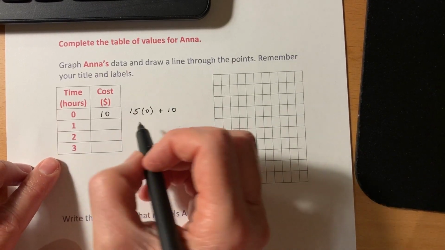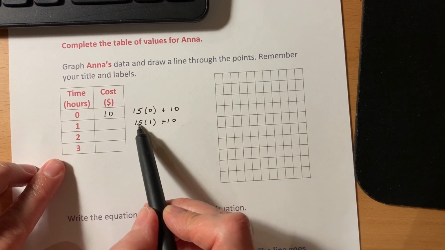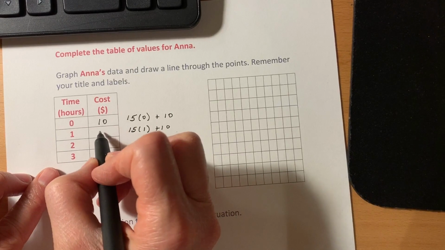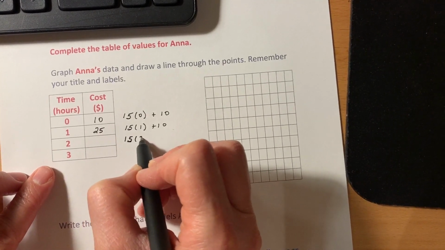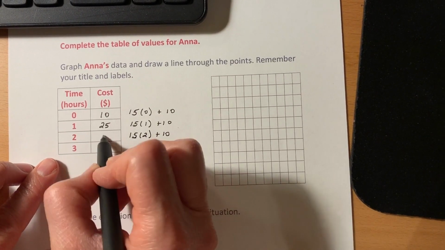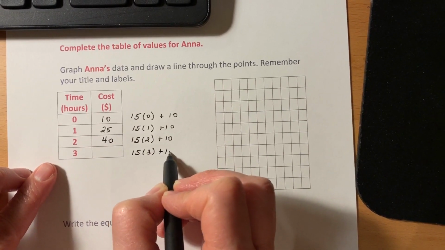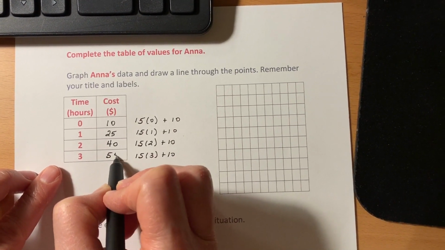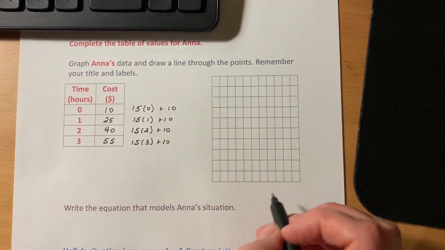Okay, so now Anna's there for an hour. To follow your order of operations, 15 times 1, $15, plus the $10 to show up to the house, 25. Then 15 times 2, $30, plus the $10 to show up, 40. And then the last one, 15 times 3, 45, plus the $10 to show up, 55. There's my table. Now once again I'm going to graph it, do the same thing I did before.